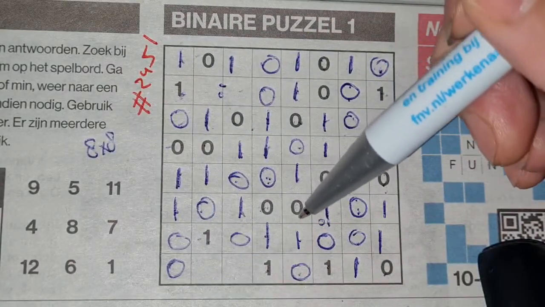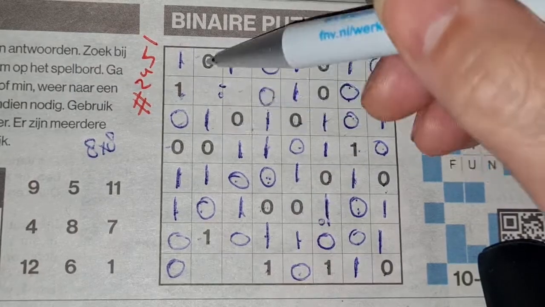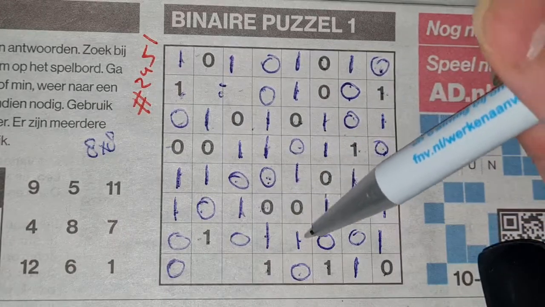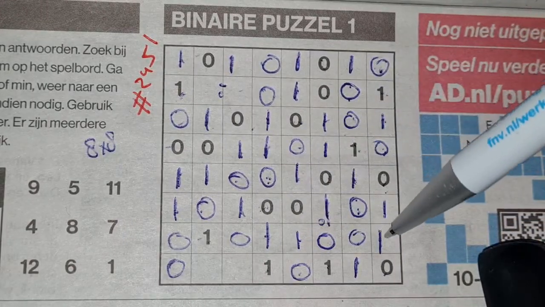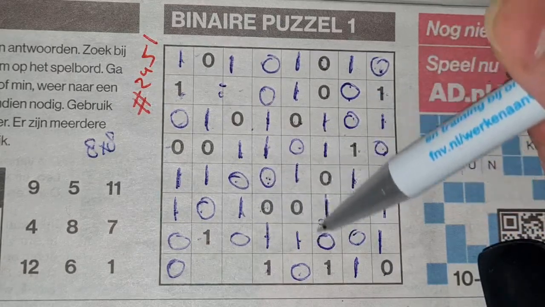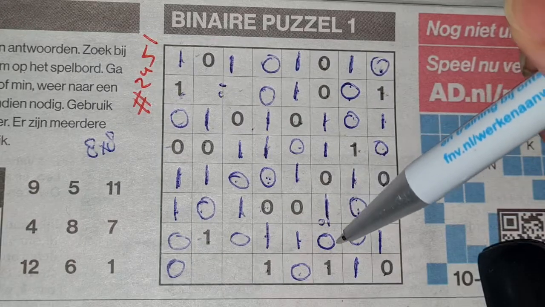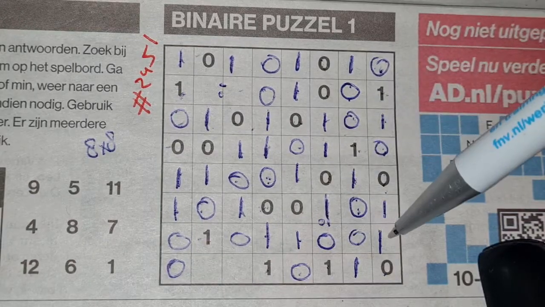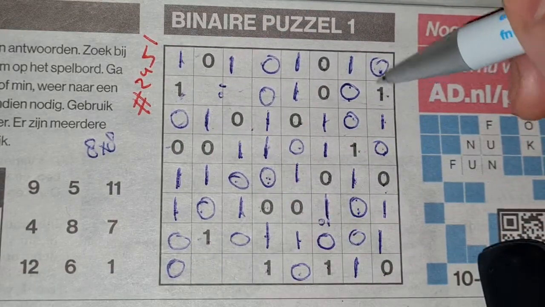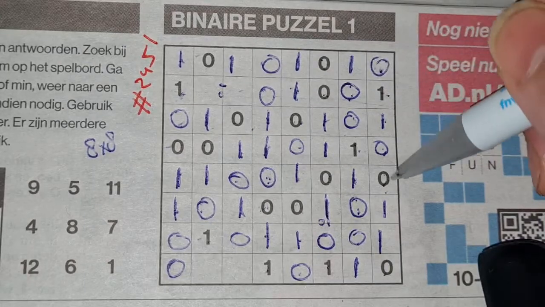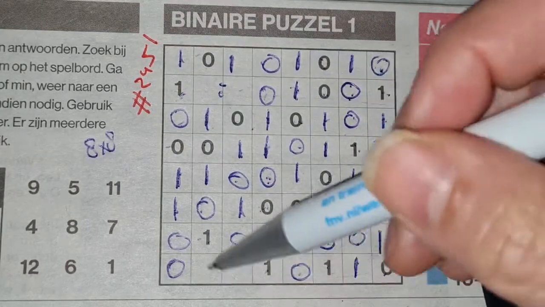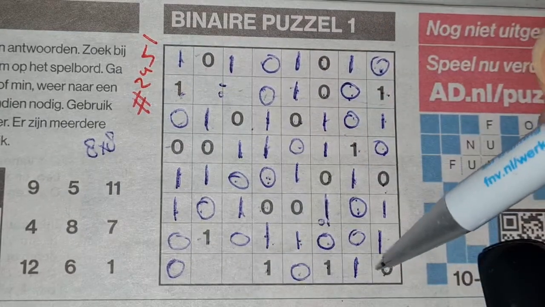Then we need to compare, I think. Yeah. Let me see the columns. 101. Do we have a 101 here? No. 101. No. 010. Do we have a 010 here? Here. No. Okay, so we need to compare the rows. 1001. Do we have a 1001 here? 1001. Not the same. So we need to compare this one.